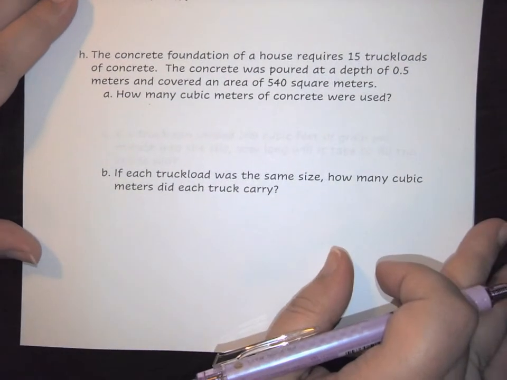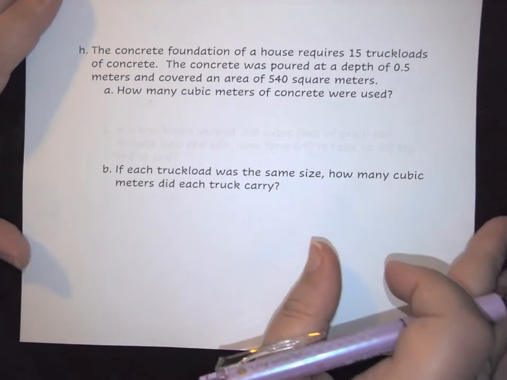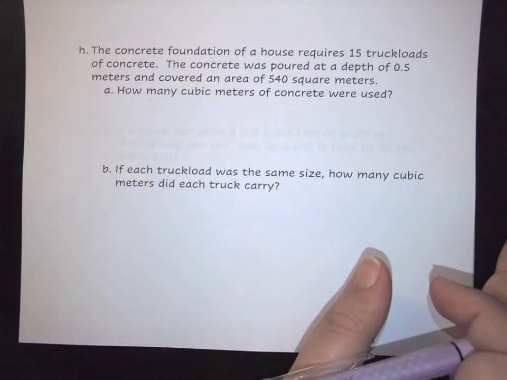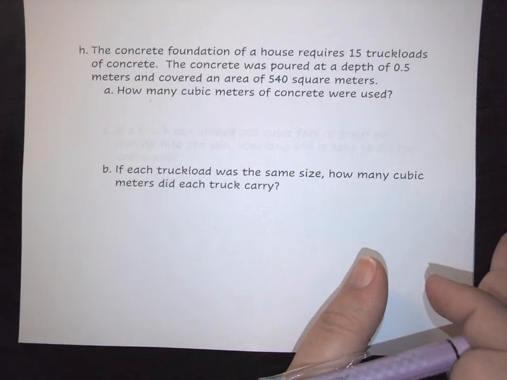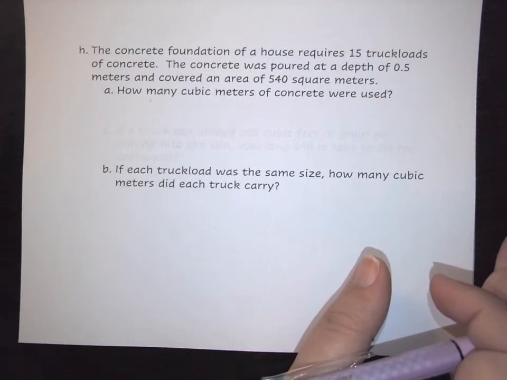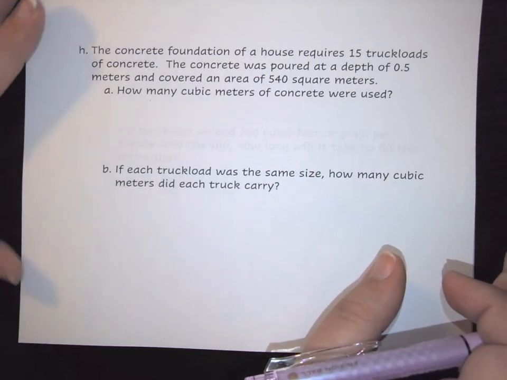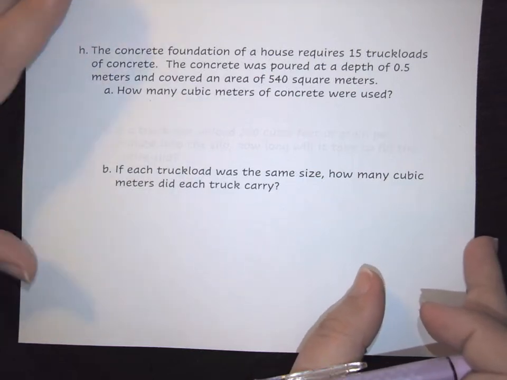Now this next one is an application, and notice it doesn't have a picture. So we're talking about a concrete foundation of a house that requires 15 truckloads of concrete. The concrete was poured at a depth of 0.5 meters and covered an area of 540 square meters. How many cubic meters of concrete were used?